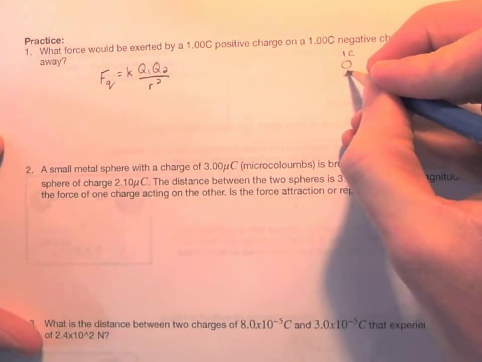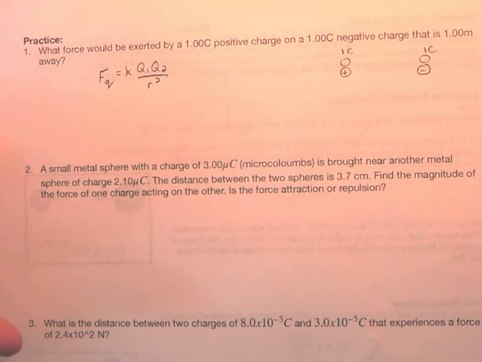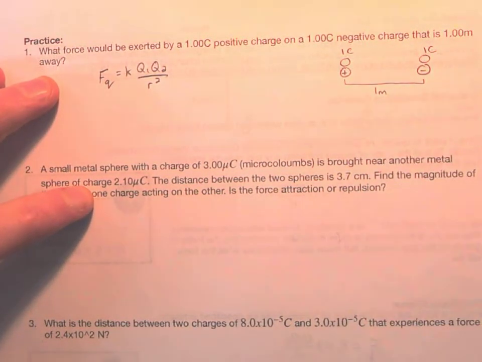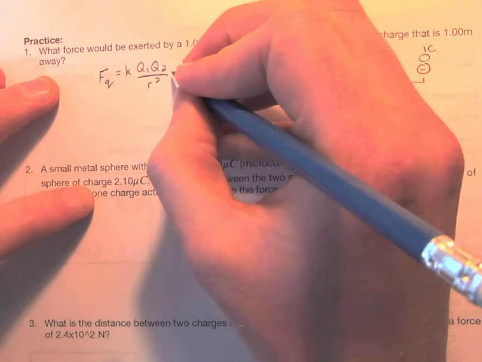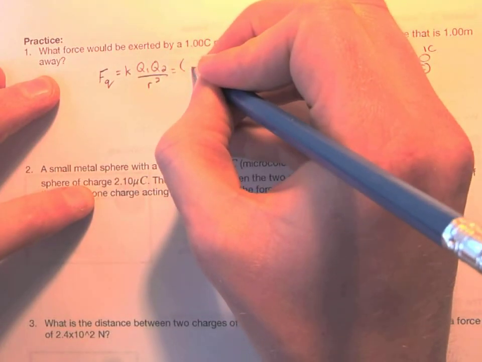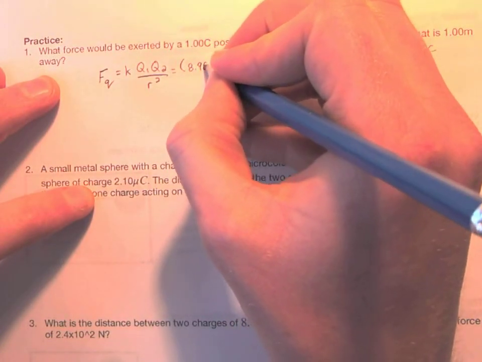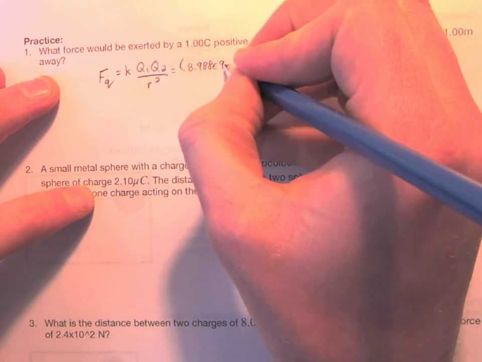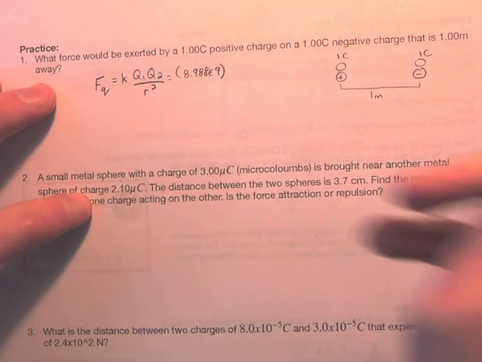They're 1 meter away. So let's fill in our units. This K is 8.988 times 10 to the 9, a really big number.